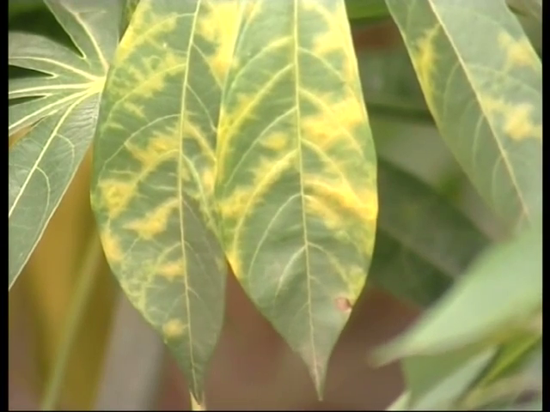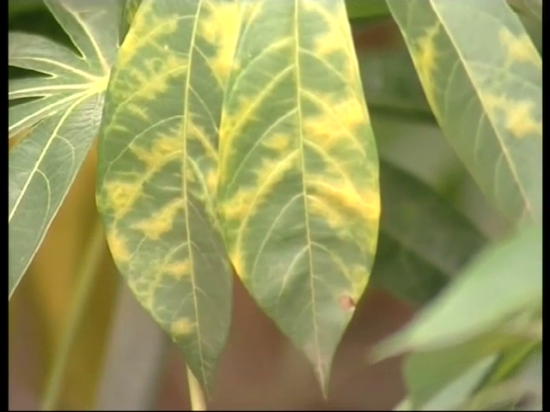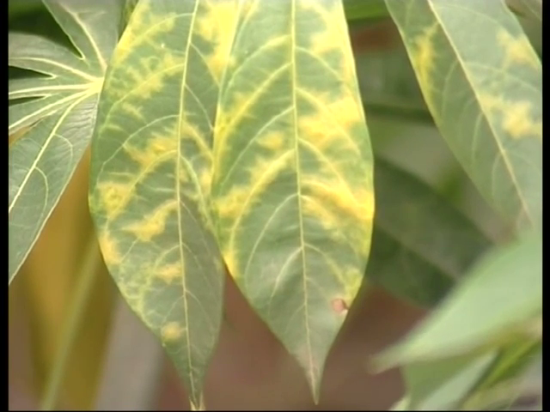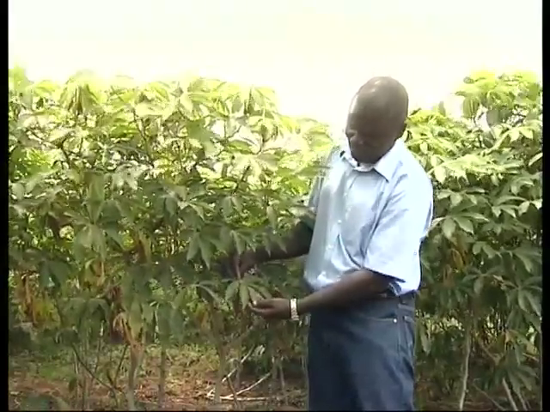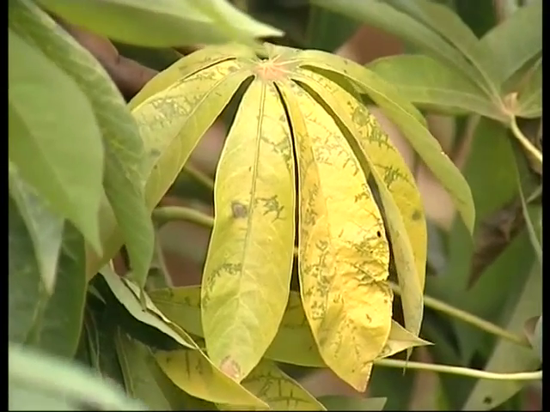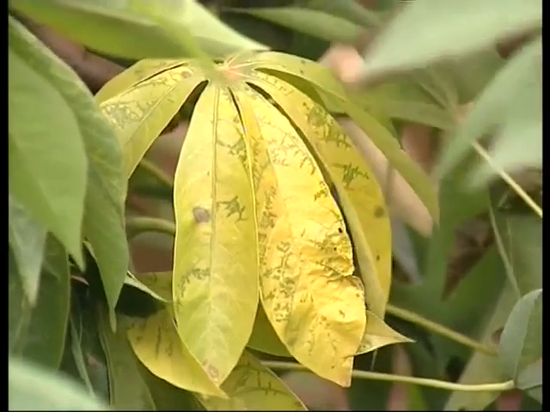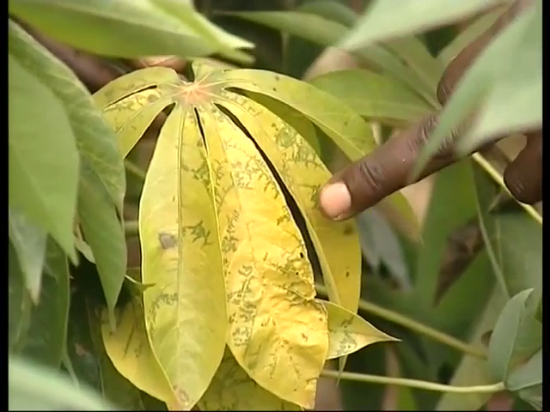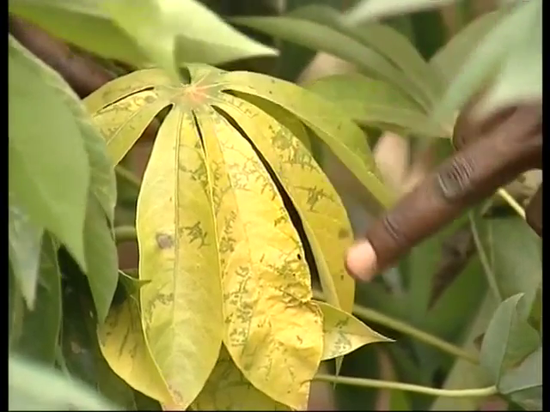The only thing that changes is the color. You see yellowing along the small veins of the leaf. With time, the yellowing expands, and sometimes you get the leaf turning almost entirely yellow, and only the green tissue is along the small veins. So the yellowing can cover the whole leaf area.